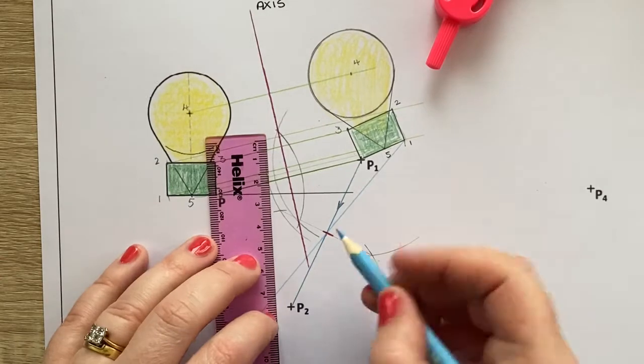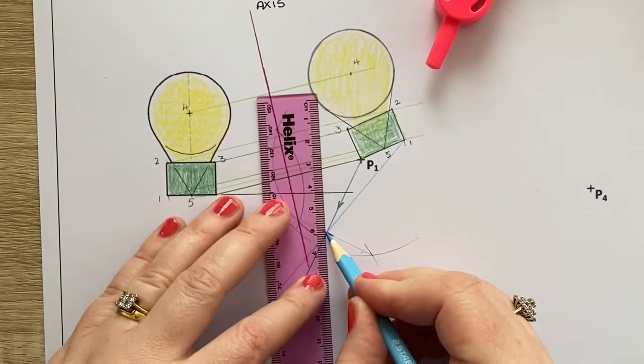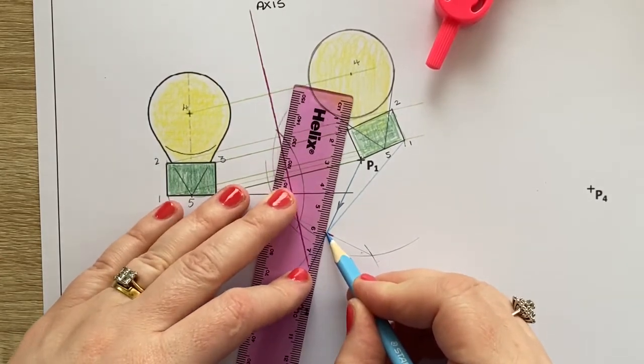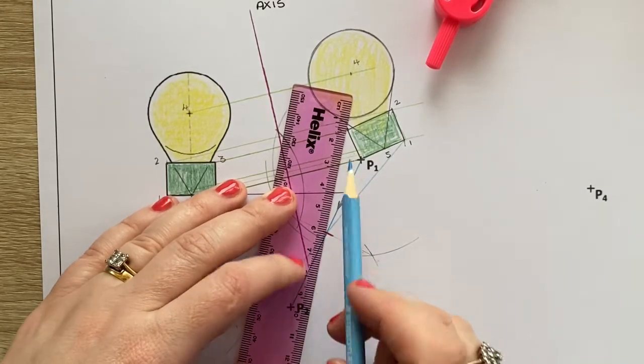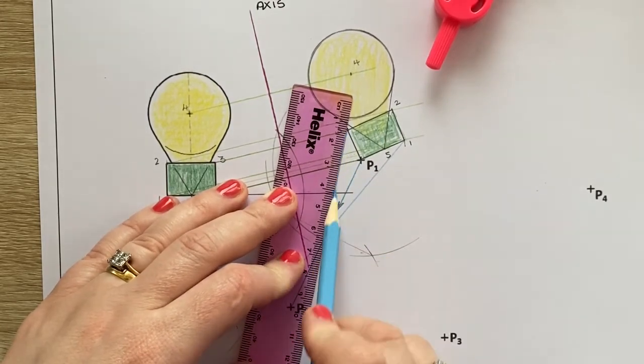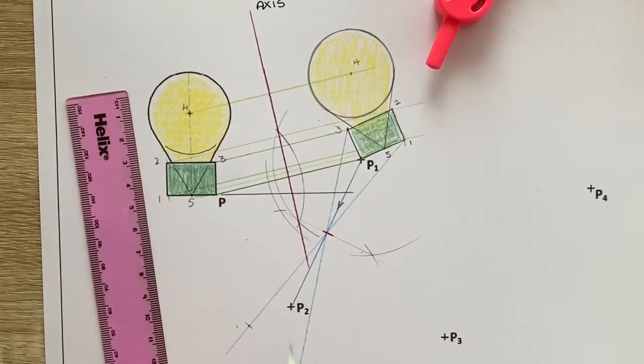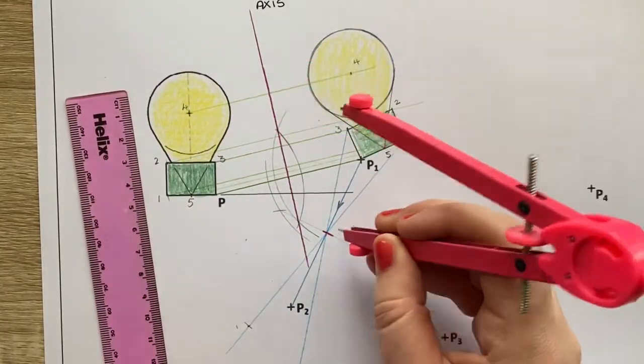Do the same with 3. Harder to keep this guy accurate now, so take your time about it. Keep your head about you, keep your wits about you, as they say. So 3 through, out the other side, same distance. So back up with the compass.